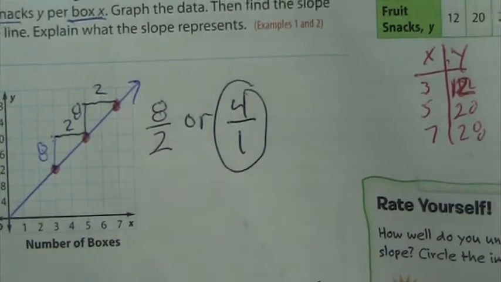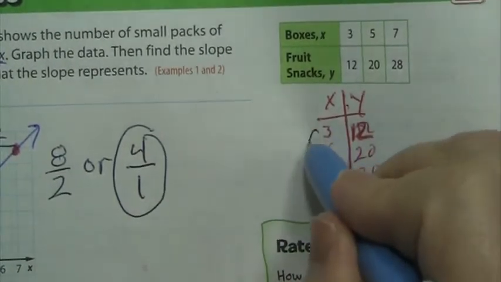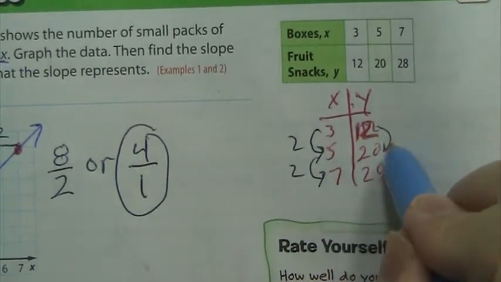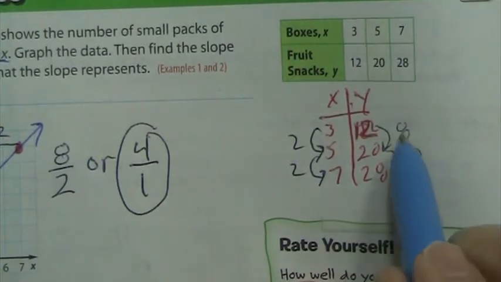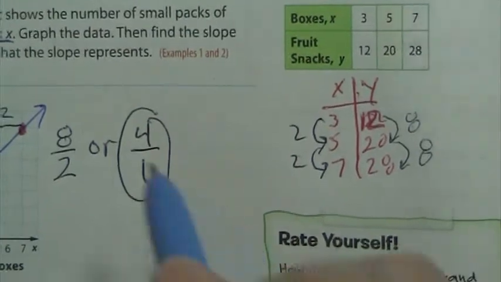Okay, what does that mean? And by the way, you could have just looked at this. This changes by 2, changes by 2, changes by 8, changes by 8. See that? 8 over 2. That's the slope, or you could reduce it to 4 over 1. That's our slope.